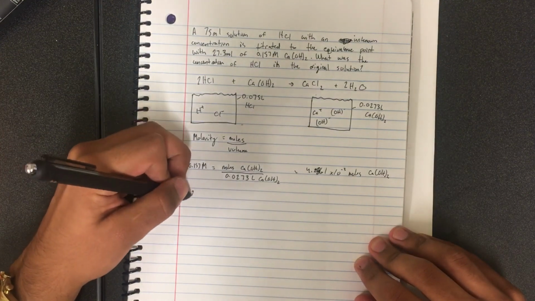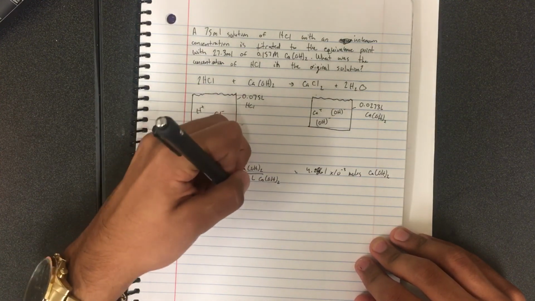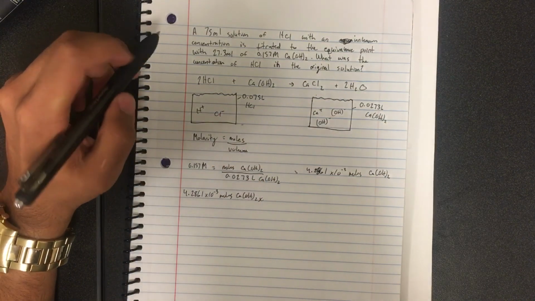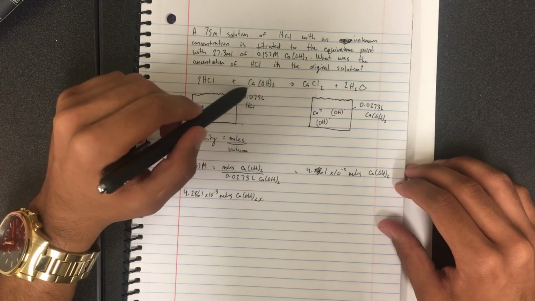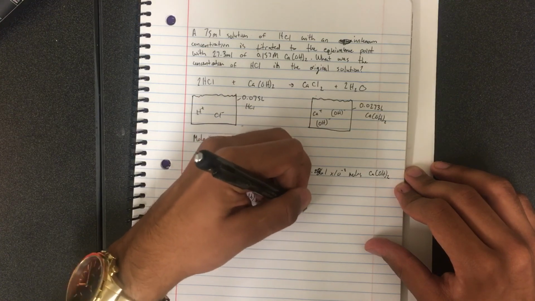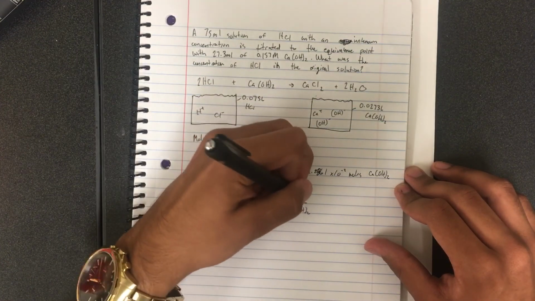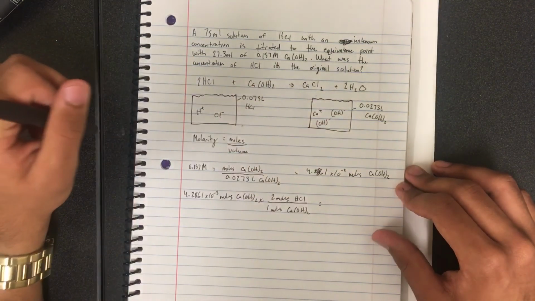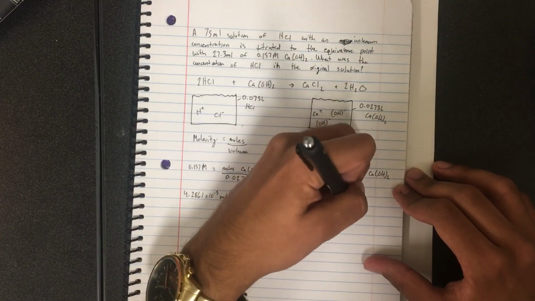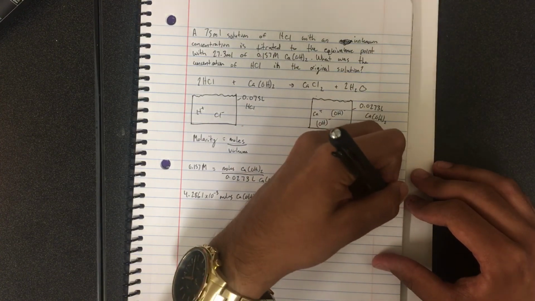So you have 4.2861 times 10 to the -3 moles of Ca(OH)2 times, you see here you have 1 mole of these for every 2 moles of hydrochloric acid, so 1 mole Ca(OH)2 for every 2 moles of HCl, and that equals 8.5722 times 10 to the negative 3 moles of HCl.